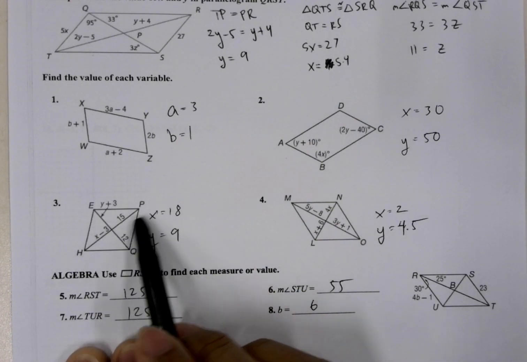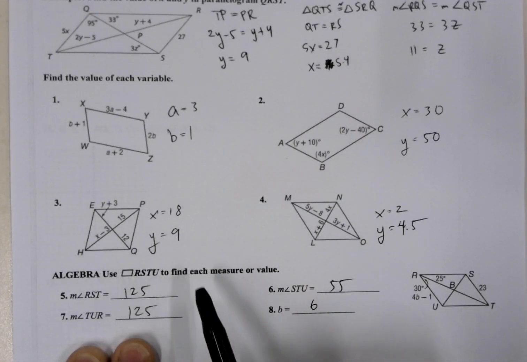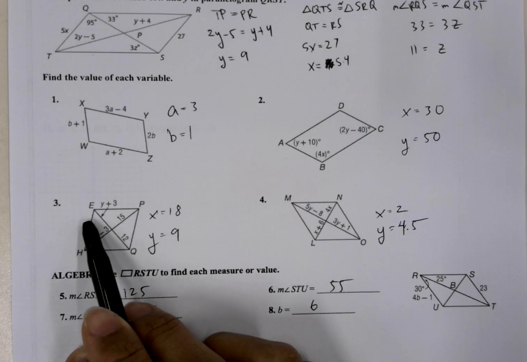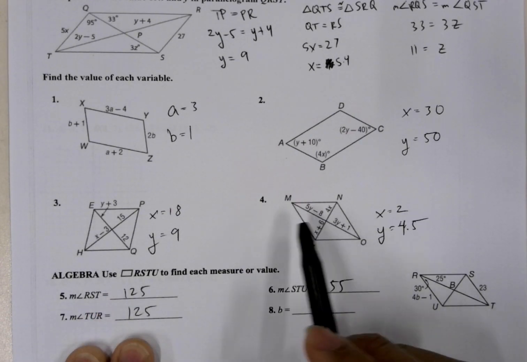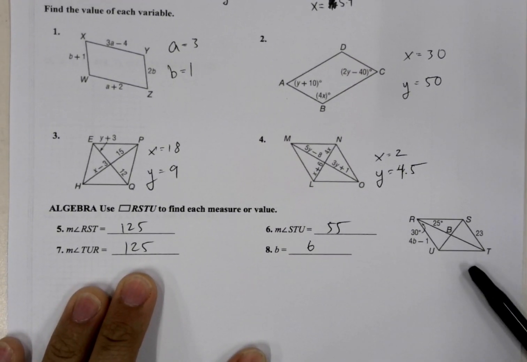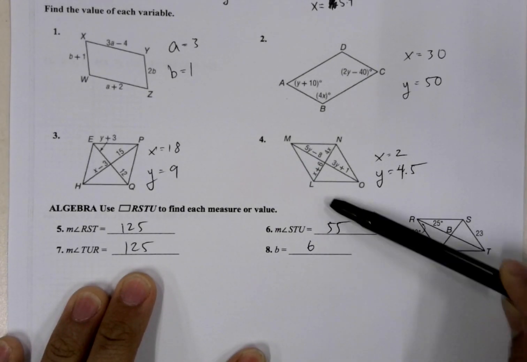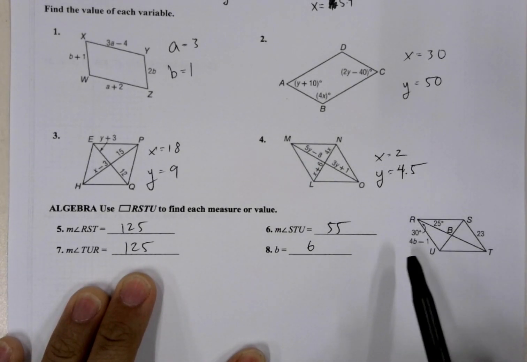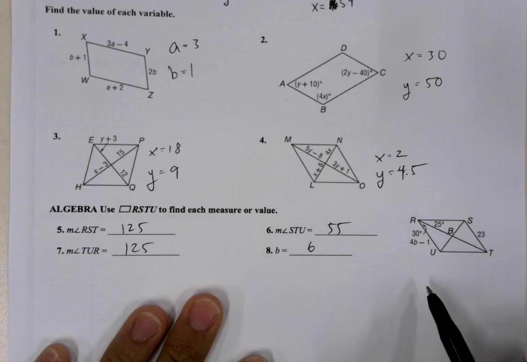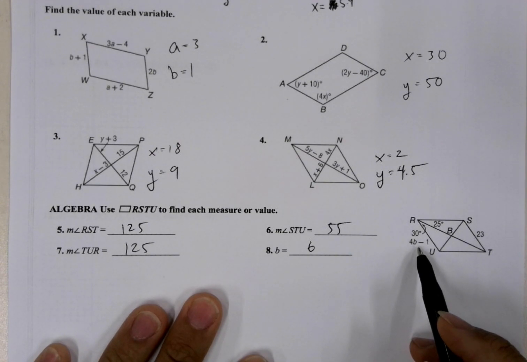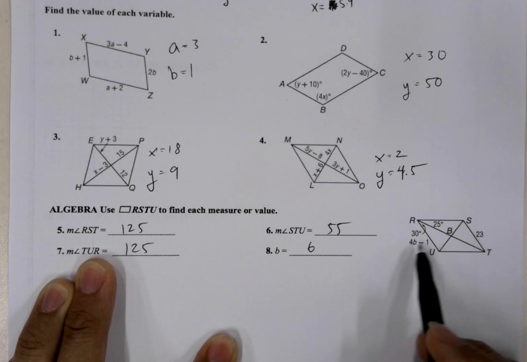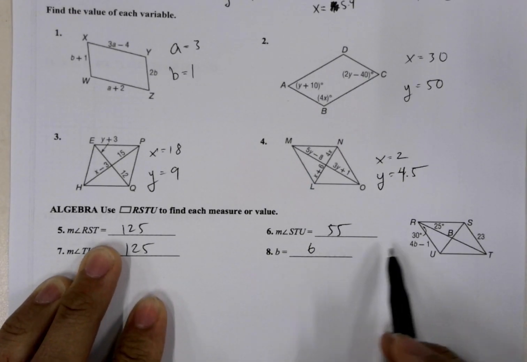So same thing over here, right? We know the diagonals bisect each other, so we set this expression equal to that expression equal to that expression, and so on. Down here we would need to use the properties that we know about parallel lines cut by a transversal in order to find the values of b. So here we're trying to find b, we would set these two equal to each other and solve for b.